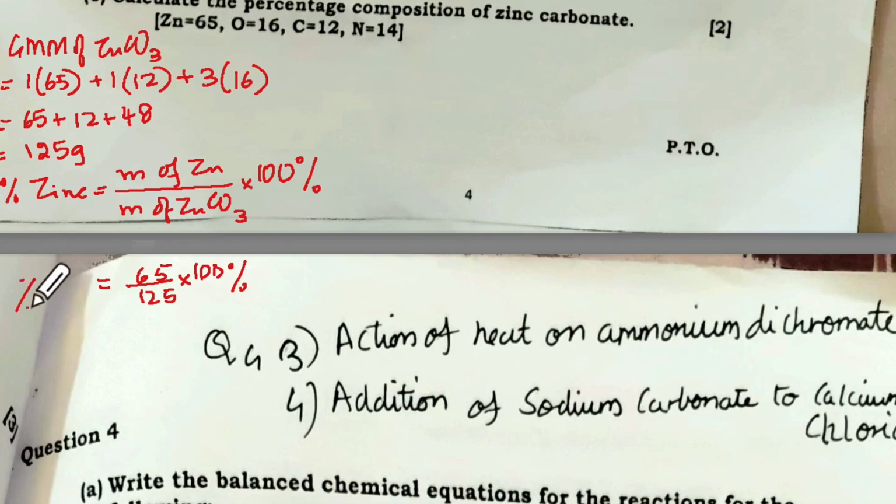Remember, percent is not to be done with dots like this. Write a small round here. Now 25 fours and 25 fives, 5 ones and 5 goes 13 times. So 13 fours 52%. Okay, so this will be your answer 1.